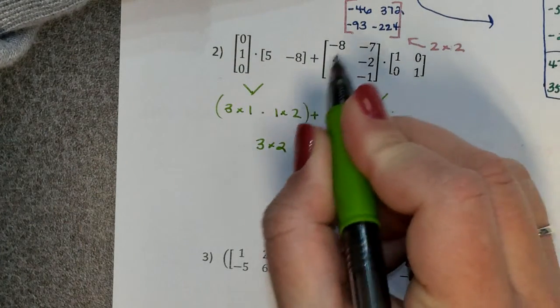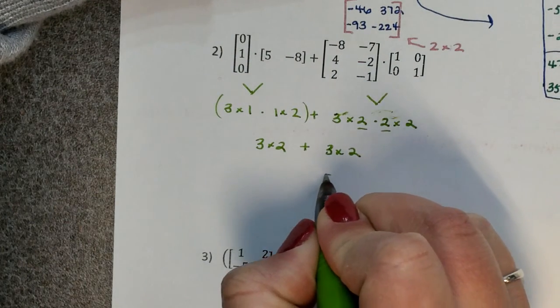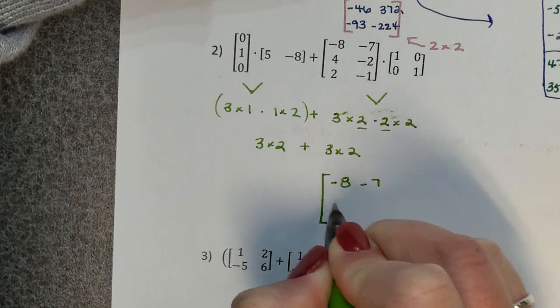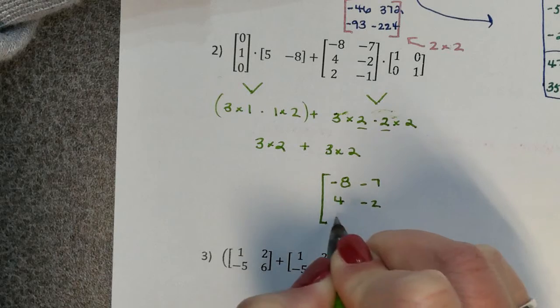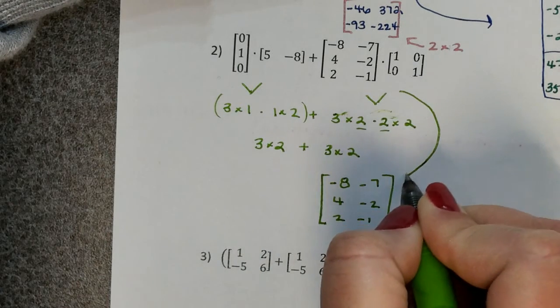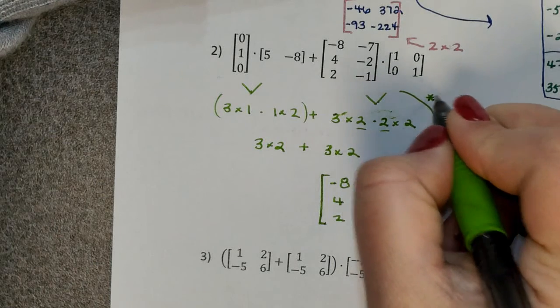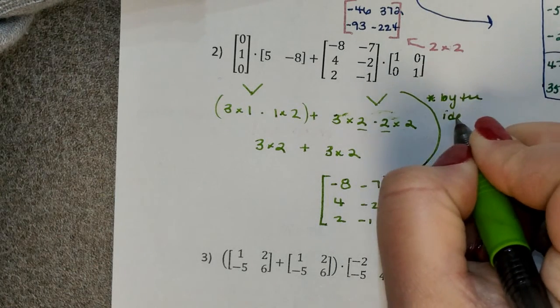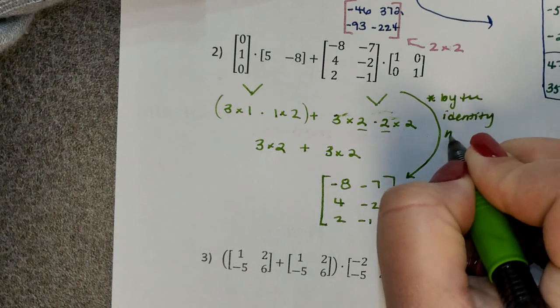It's going to be what it started as, this 3 by 2 right here. So we're going to have this negative 8, negative 7, 4, negative 2, 2, negative 1. So when we multiply these two together, this is our answer, because it's multiplied by the identity matrix.